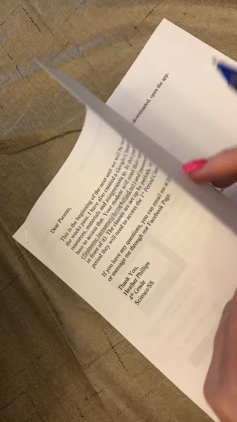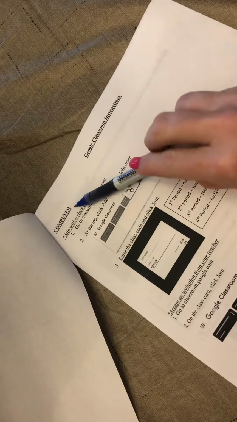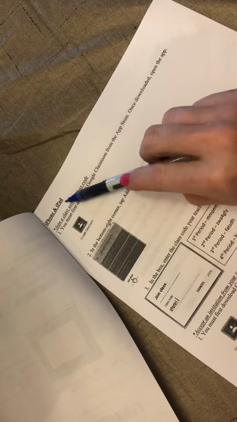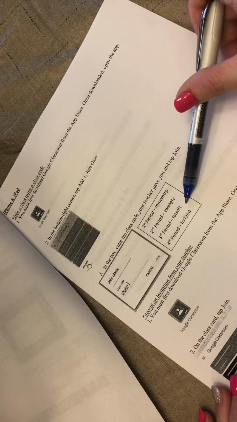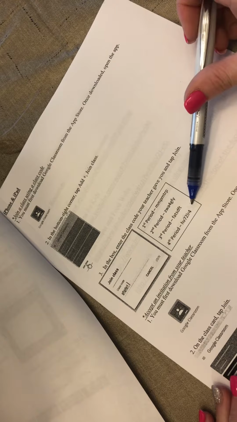It's really simple to do. I downloaded the app to my phone. She has given you different directions for if you want to put it on a computer or your iPhone or iPad. There's directions on how to download that app. One thing I am going to point out to y'all though is that you're going to need a class code, and most of you are going to be in Ms. Harris's homeroom, so that would be 4th period. Okay, so that's the code you're going to need.